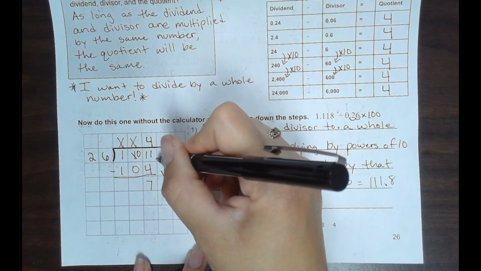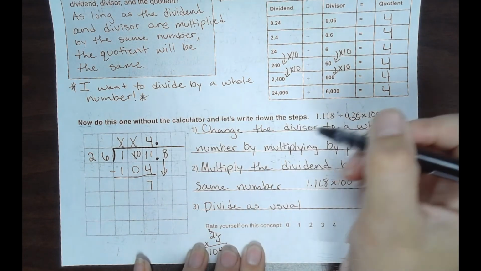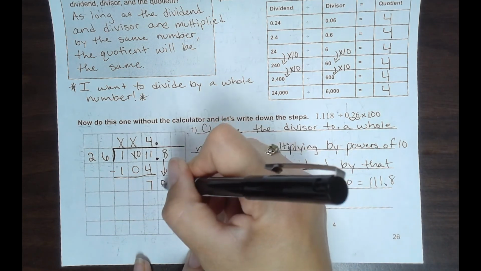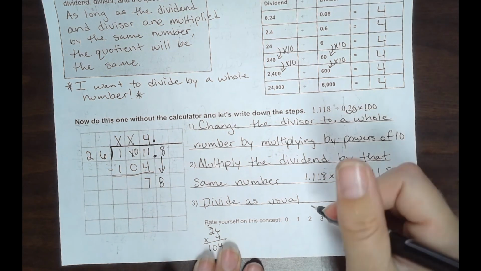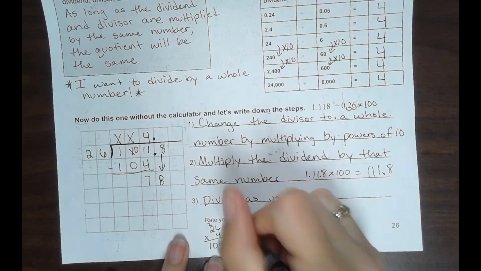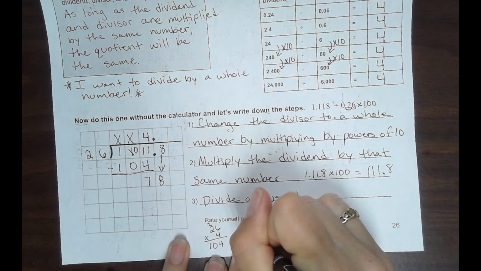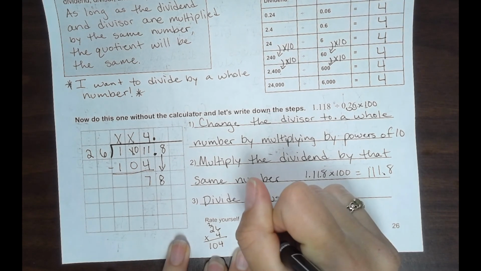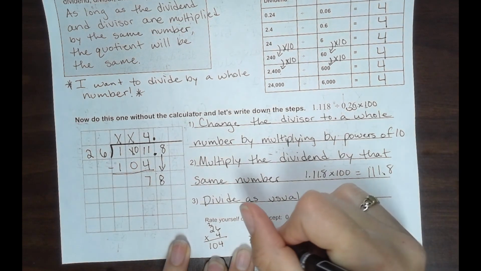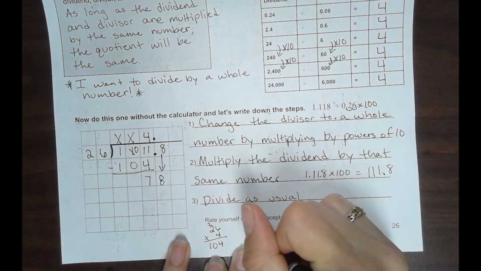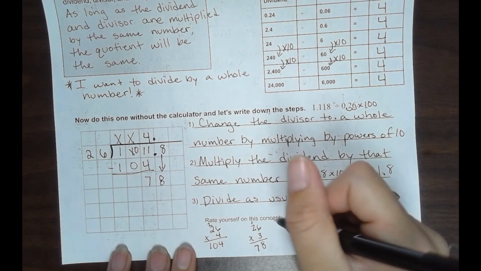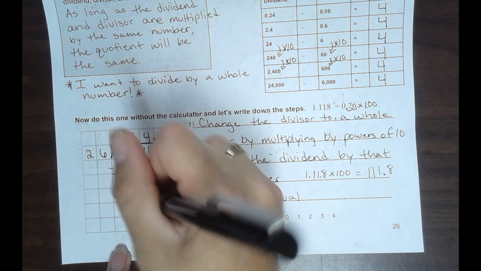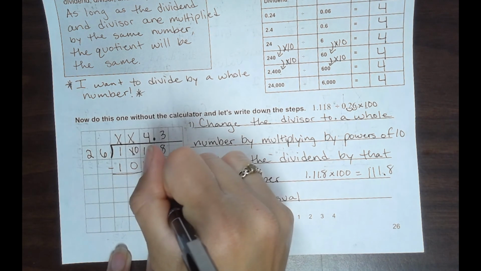In my answer, my decimal has to match. Remember, we keep our place values the same. So this will be 78. 26 goes into 78. I'm going to guess 3 times. Let's see what happens. 26 times 3. 3 times 6 is 18. Regroup 1. 3 times 2 is 6, plus 1 more is 7. Oh, perfect. So we're going to put 3 up here. 3 times 26 is 78.